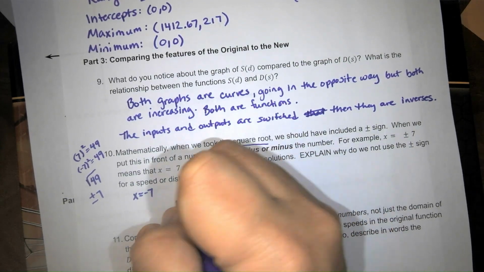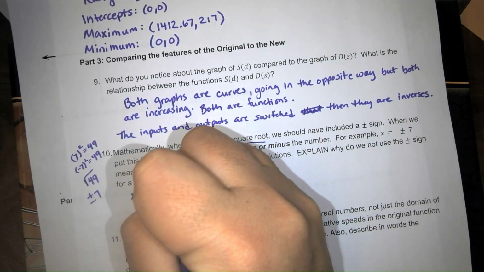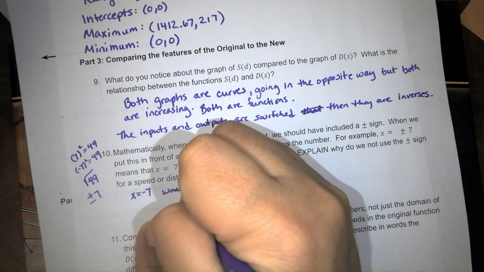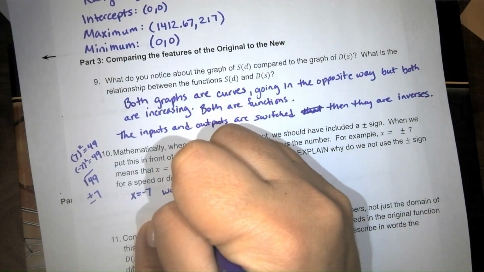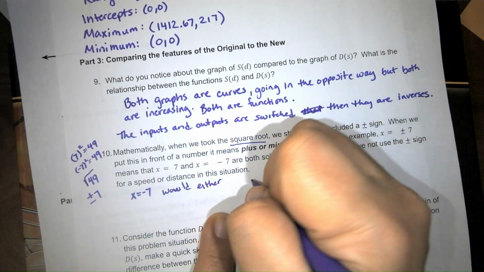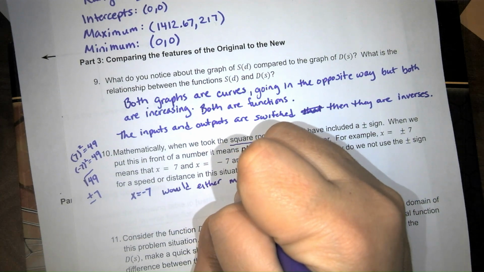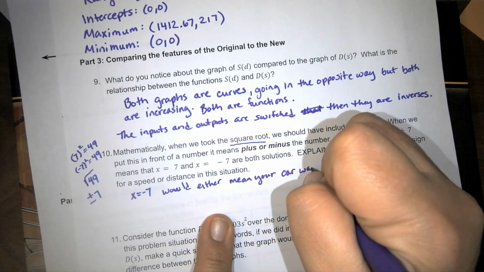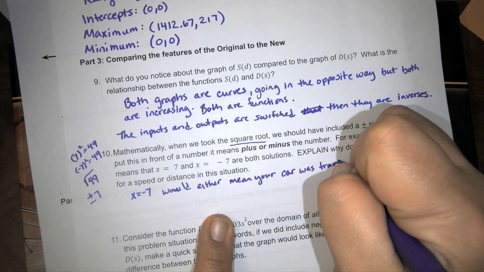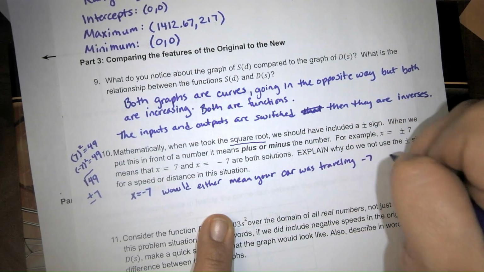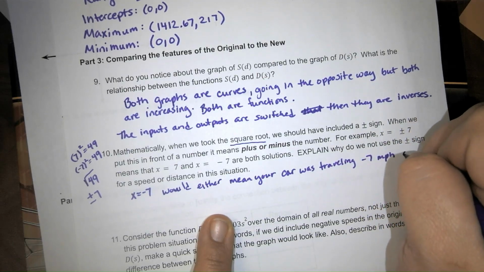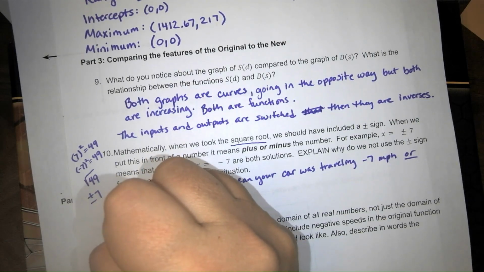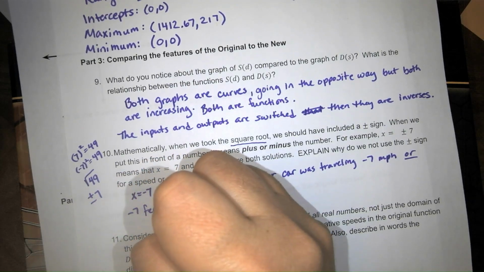X equals negative 7 would either mean your car was traveling negative 7 miles per hour, or negative 7 feet for braking distance.